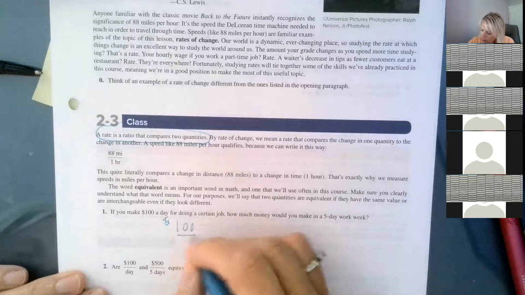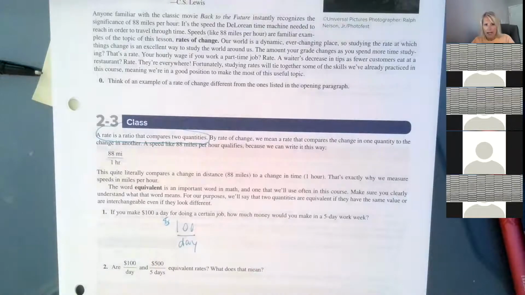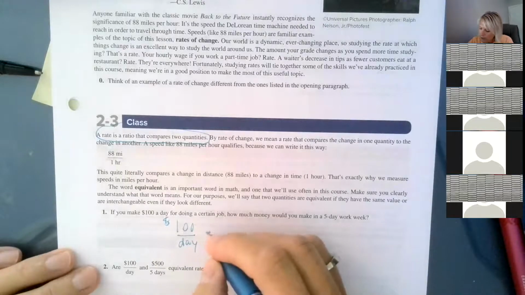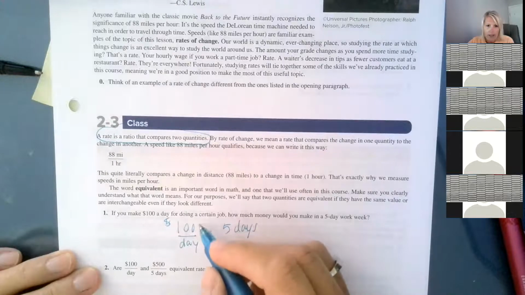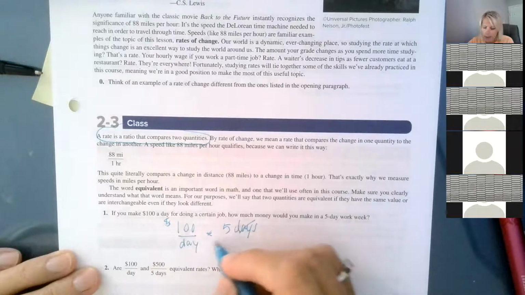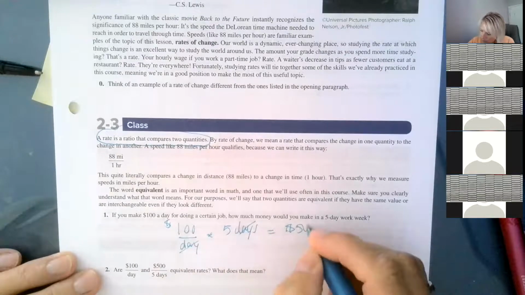And so a little bit of a unit conversion, which most of us would just do naturally, but we don't even think about it being a unit conversion because we make $100 per day, and for 5 days, and our days cancel. And yes, indeed, we'd make $500.